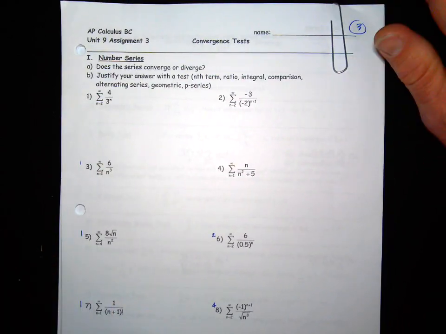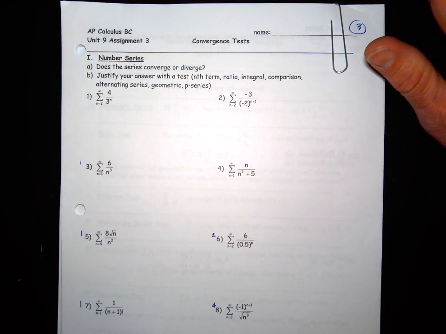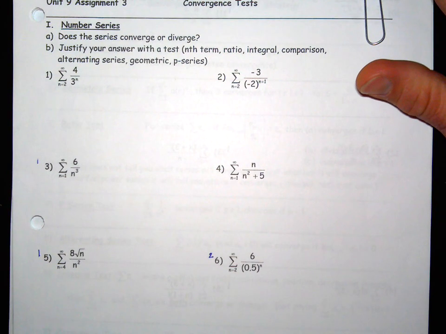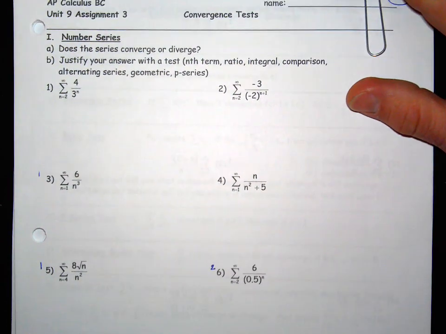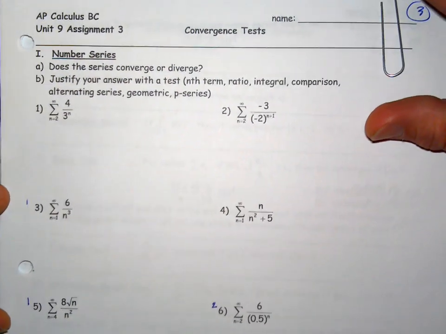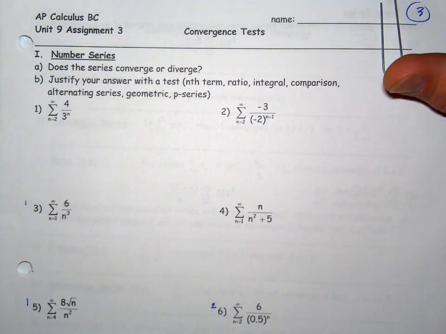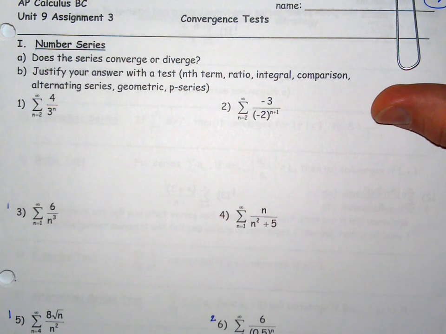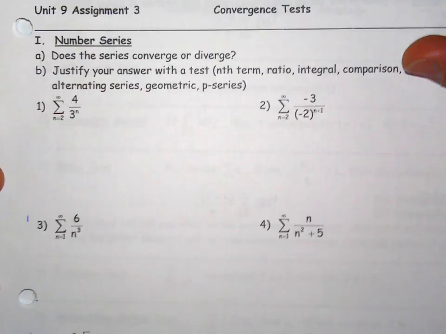Office hours for Calc BC in the new work from home era. Do everything from home. This is worksheet assignment 3 from Unit 9. So this is all about series. This is a lot like what your next Unit 9 test will be like. So this is a really good worksheet.